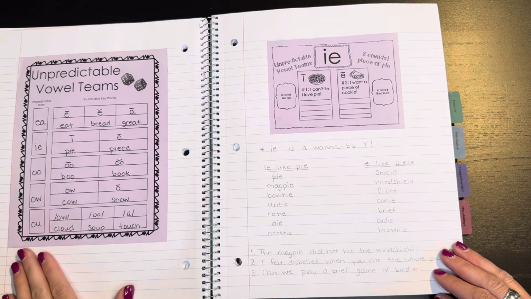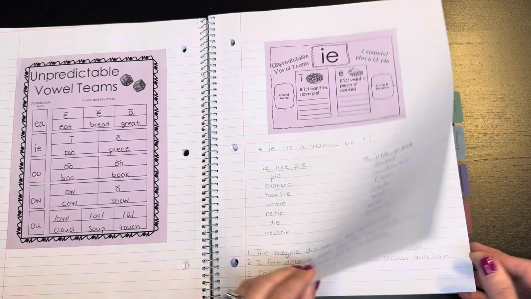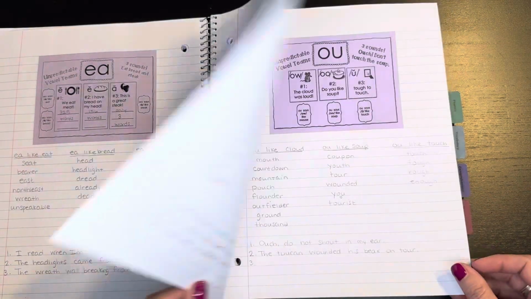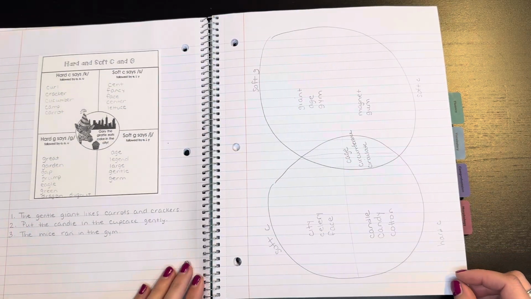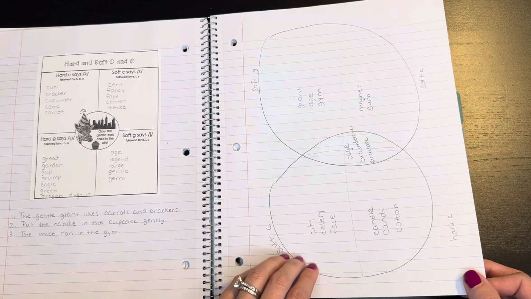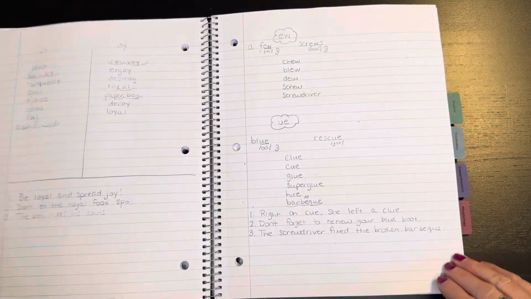That is part 1 of the manual. Part 2 begins with unpredictable vowels, and you can see each one of these is a week. After unpredictable vowels, we have hard and soft C and G, and then we begin diphthongs.